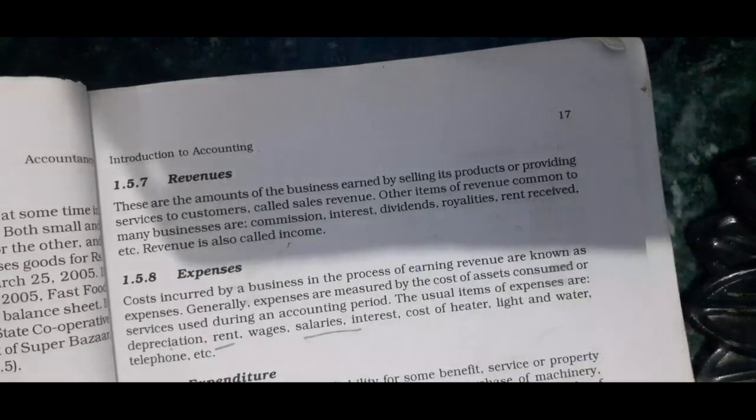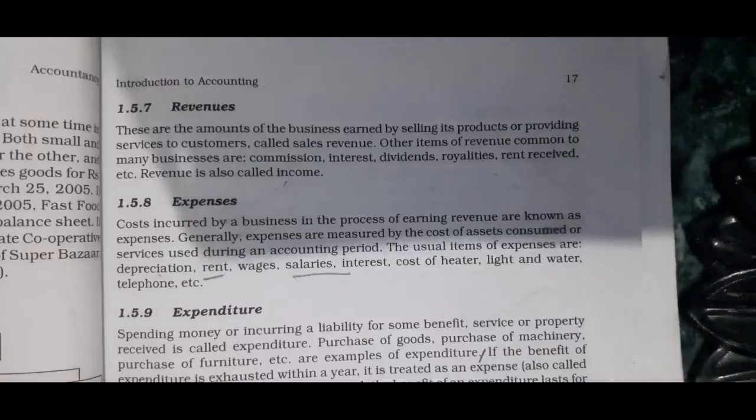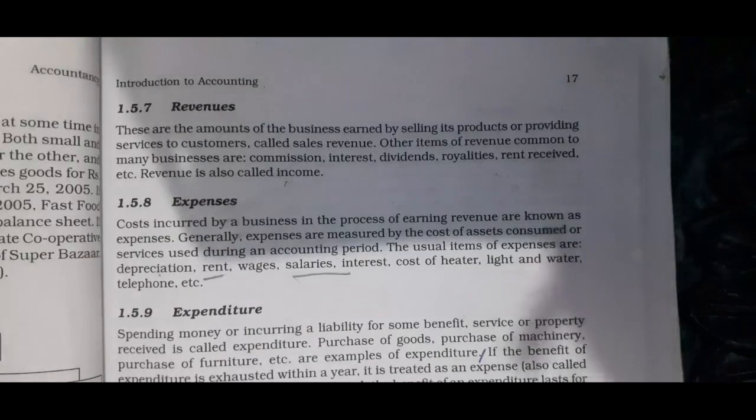We calculate revenue minus expenses; the remaining amount will be income, and revenue minus income is equal to expenses. Expenses are the costs incurred in producing and selling goods and services. Examples: rent, salaries, wages are examples of expenses.